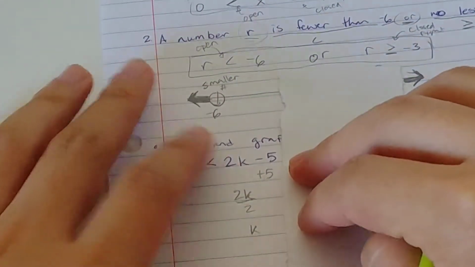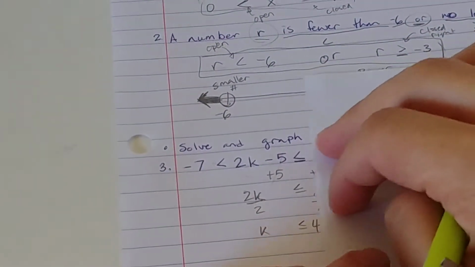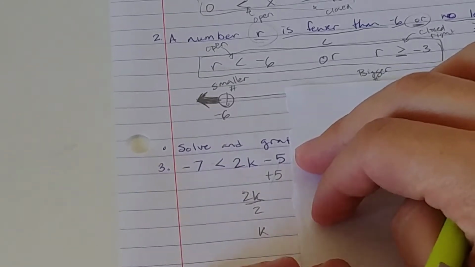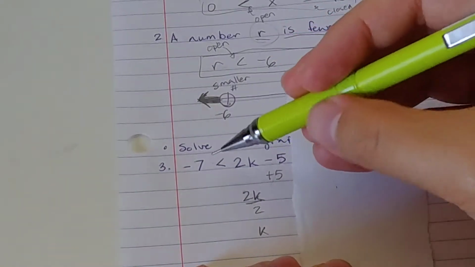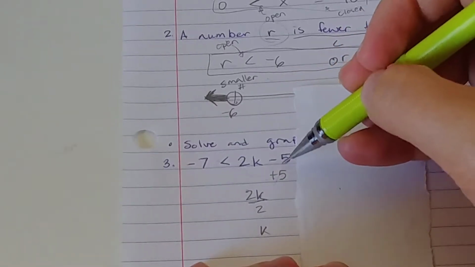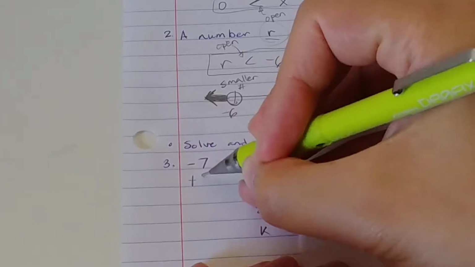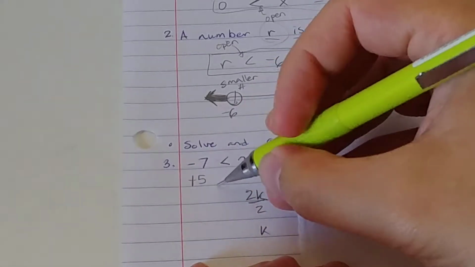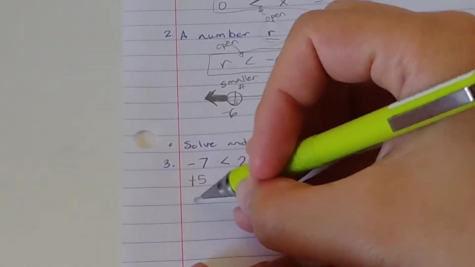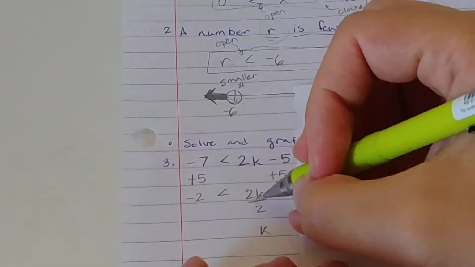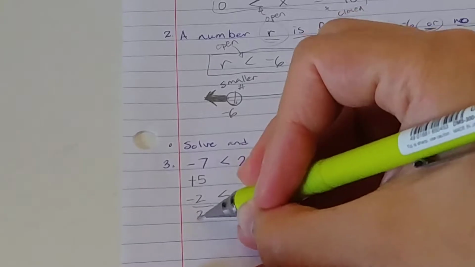Now let's do the same thing over here. So I covered up the less than or equal to 3 side. And look at that, we already know what to do. We have a minus 5, so we add 5 to both sides here. Negative 7 plus 5 is negative 2. Bring down that less than, and divide by 2 on both sides.